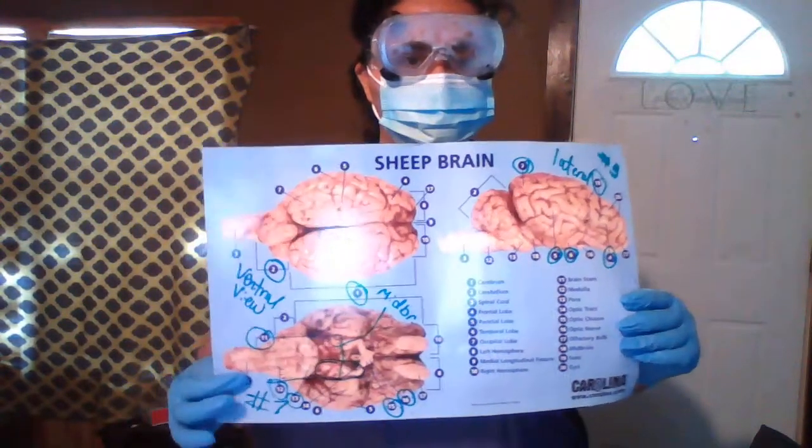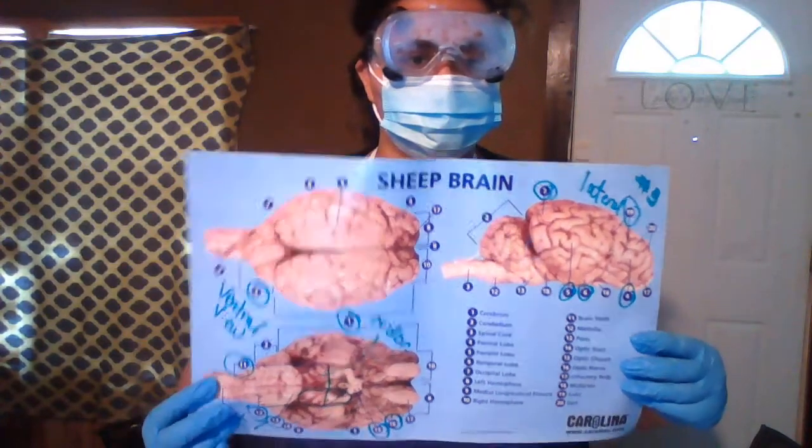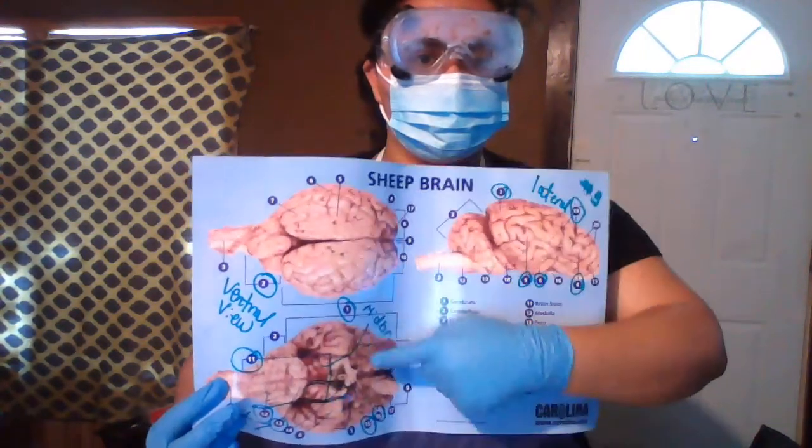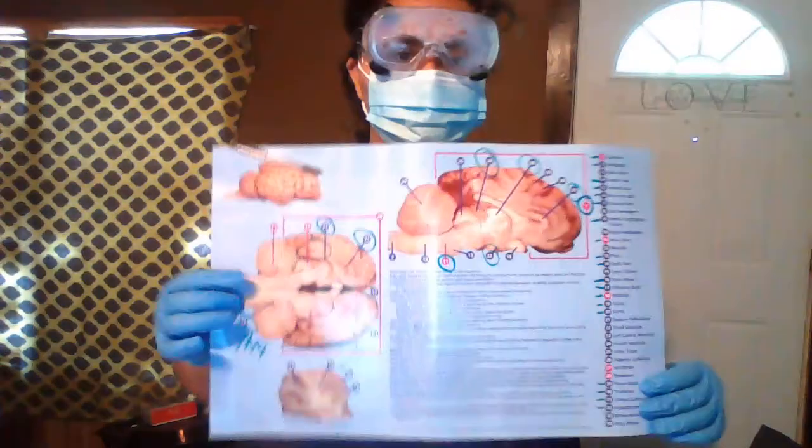My name is Adriana Carlisle, and today I will be doing a sheep brain dissection. First of all, here is my cheat sheet. I am using the diagram from the package, that way I can use the brain diagrams and the list. And I wrote me some notes to help me out.